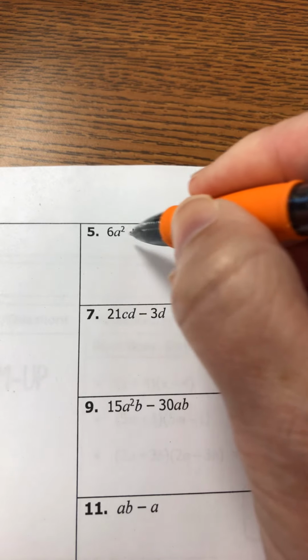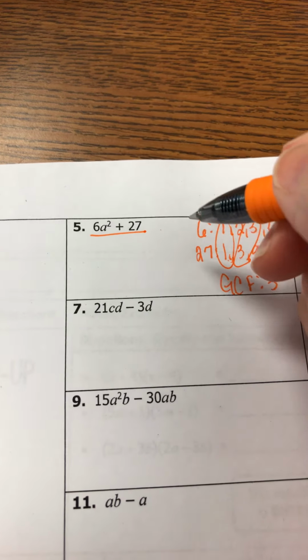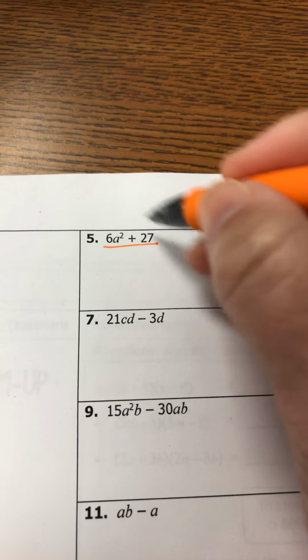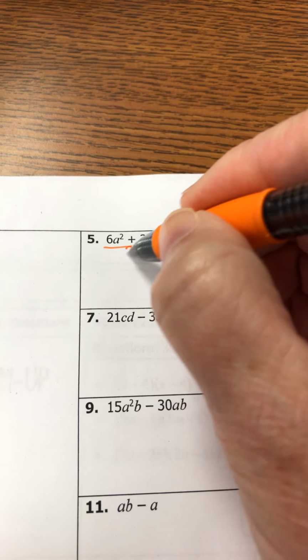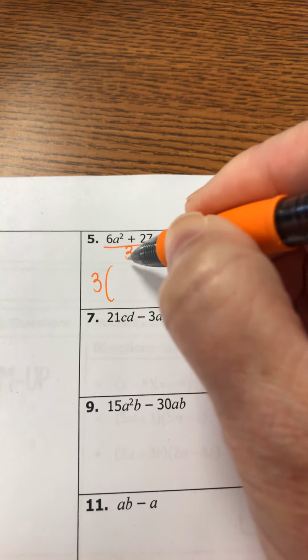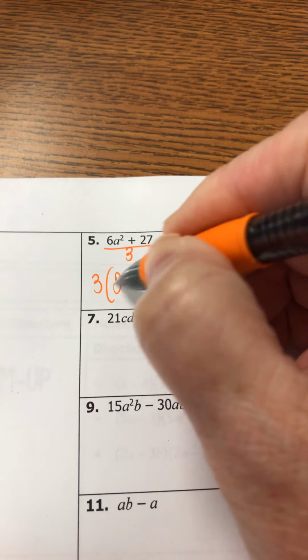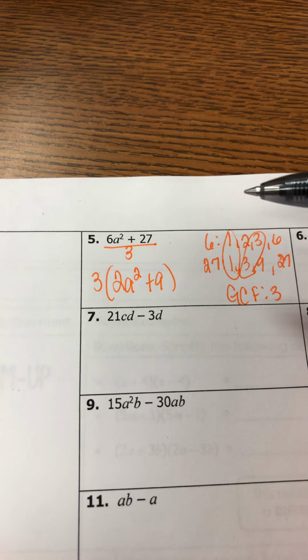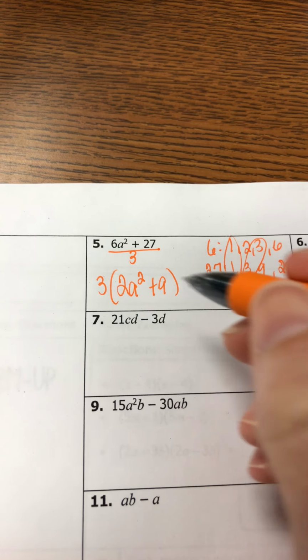This is the only variable, so you cannot take out a variable if they don't both have it. Both terms have to have an a in order to take out an a. So let's put the 3 on the outside. 3 will go into 6 2 times. 3 will go into 27 9 times. And that's my factored form.